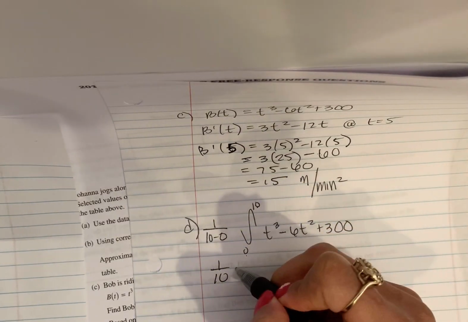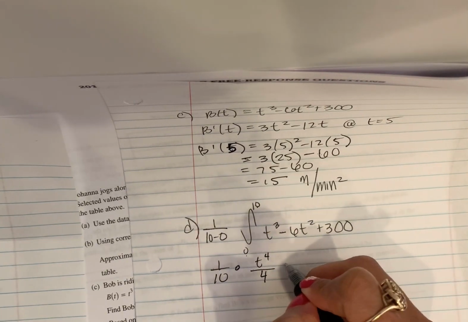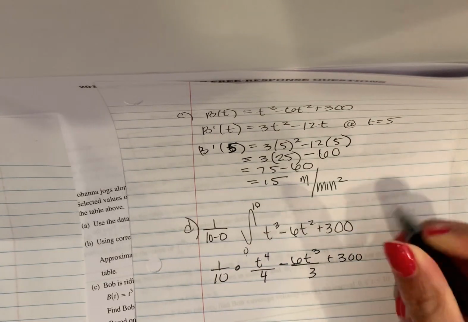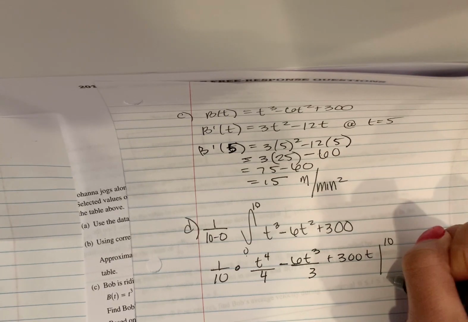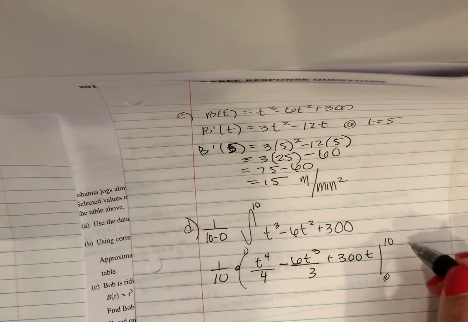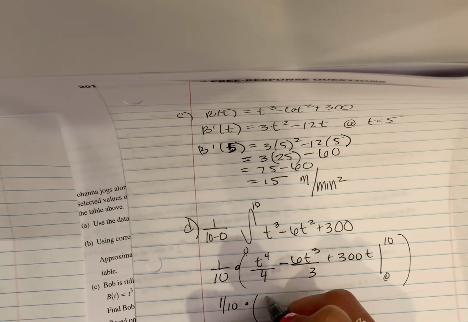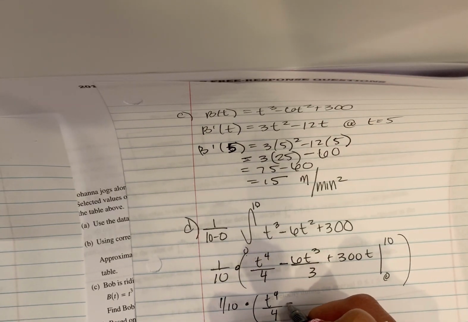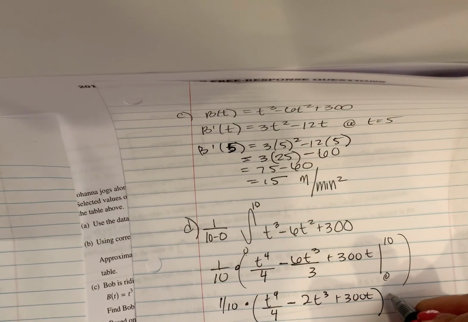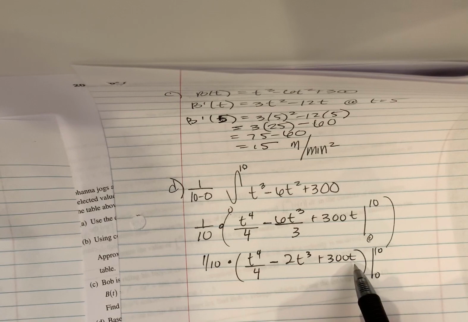Okay, so we're finding the integral of this. So now that's going to be t to the 4th over 4 minus 6t cubed over 3 plus 300t, from 0 to 10. I want to make sure that's not in any of that. All right, 1 over 10 times t to the 4th over 4 minus 2t cubed plus 300t, and that's going to be from 10 to 0. Okay, so now we can substitute in our information.